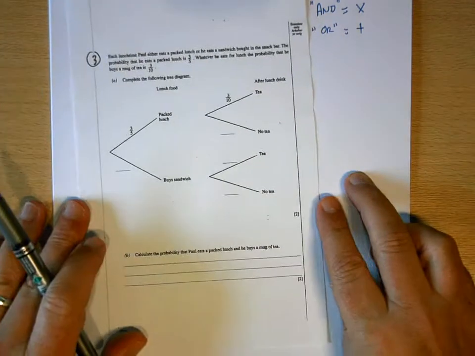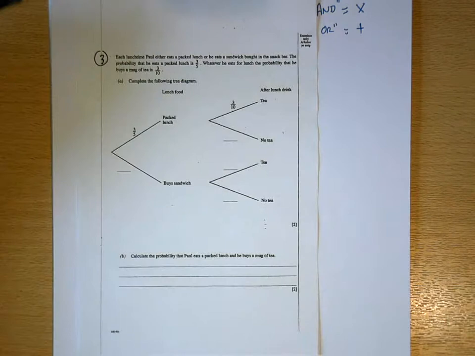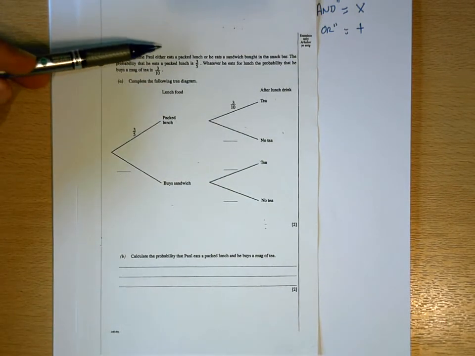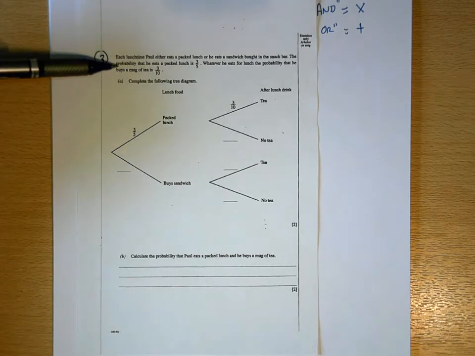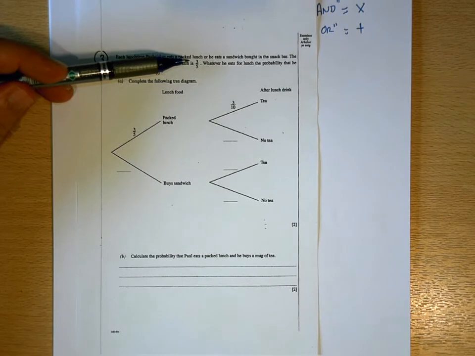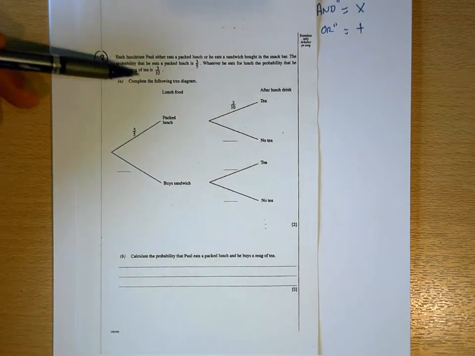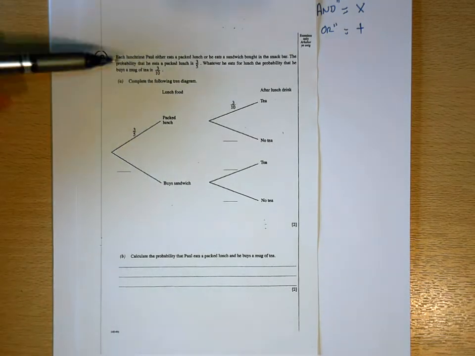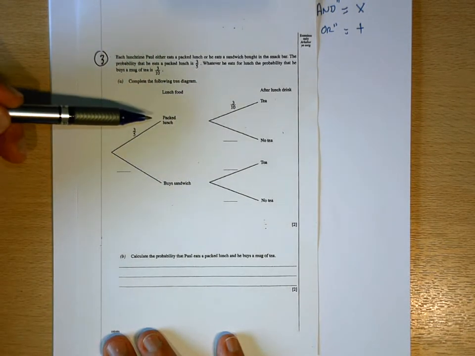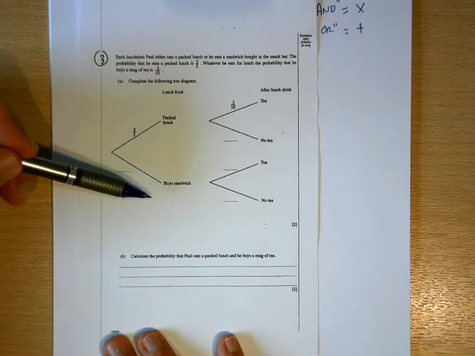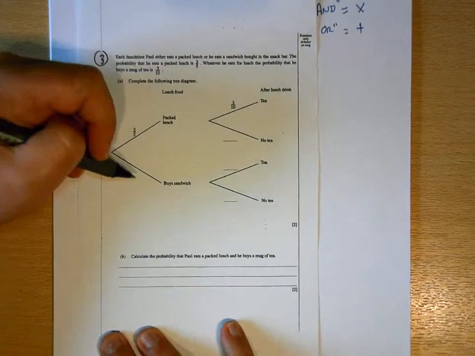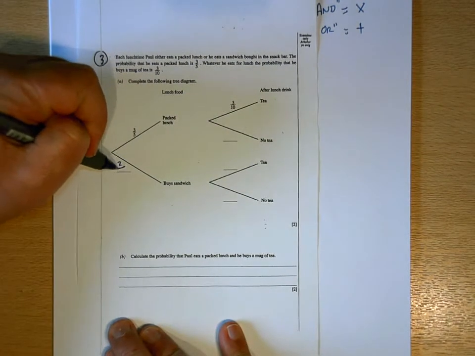Question 3. Each lunchtime, Paul either eats a packed lunch or he eats a sandwich bought at the snack bar. The probability that he eats a packed lunch is 3 out of 5. Whatever he eats for lunch, the probability that he buys a mug of tea is 3 out of 10. So the first part of this is to do with whether he's eating packed lunch or buying a sandwich. If it's 3 out of 5 packed lunch, then the chances of him buying a sandwich would be 2 out of 5.